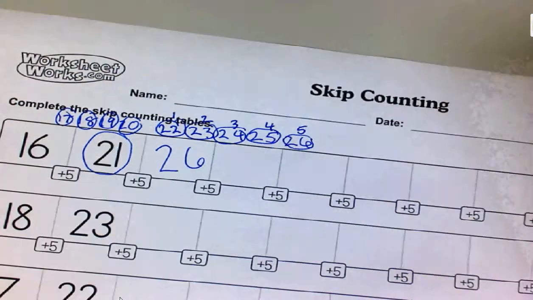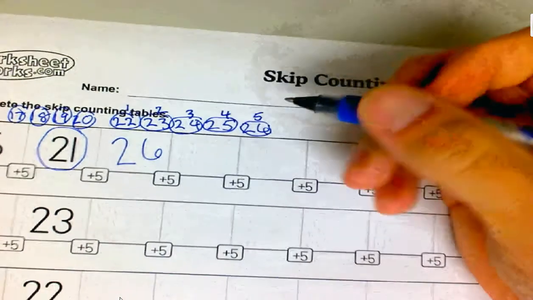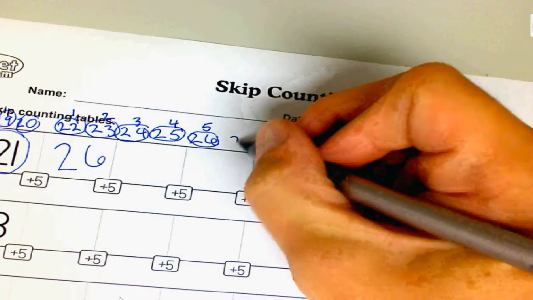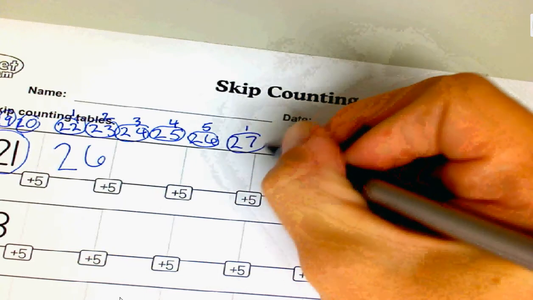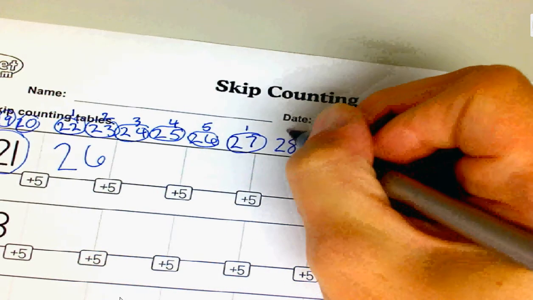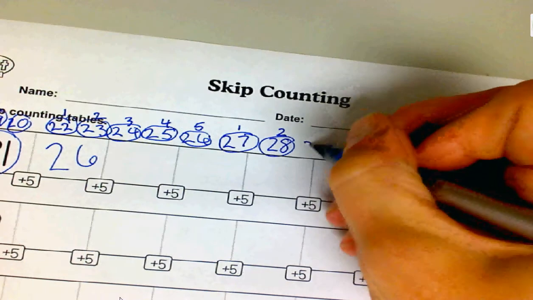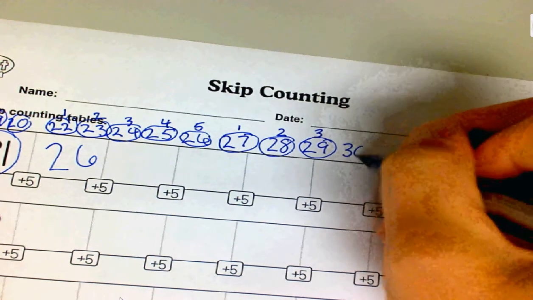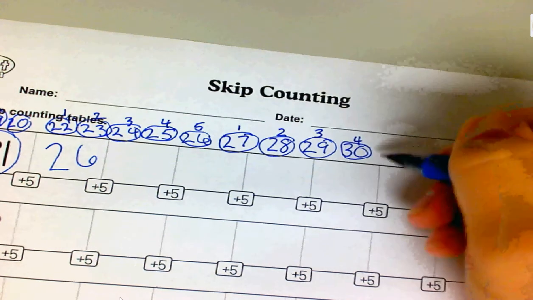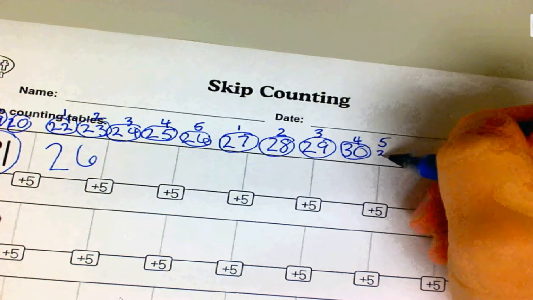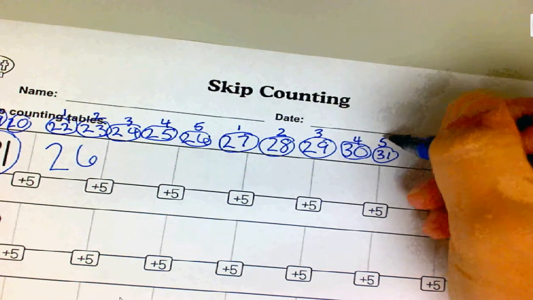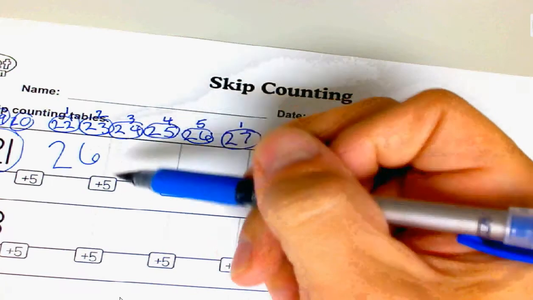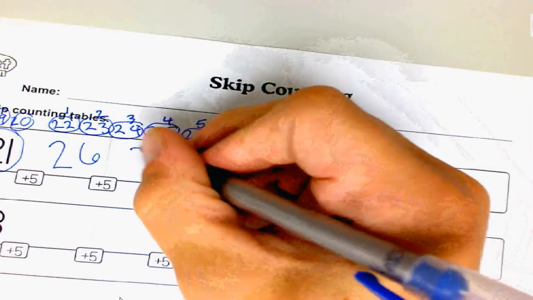Let's do one more with the 5s. We start with 26. We have 27, 28, 29, 30, then 31 is our 5th one. So we're counting by 5s. So skip counting by 5s, starting with 26, will be 31.